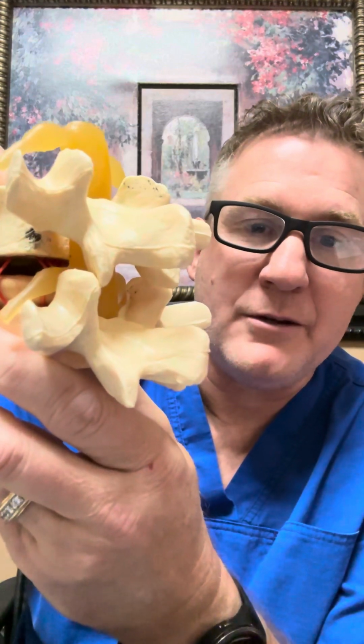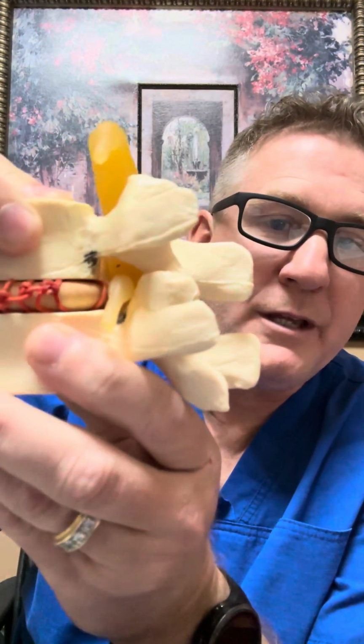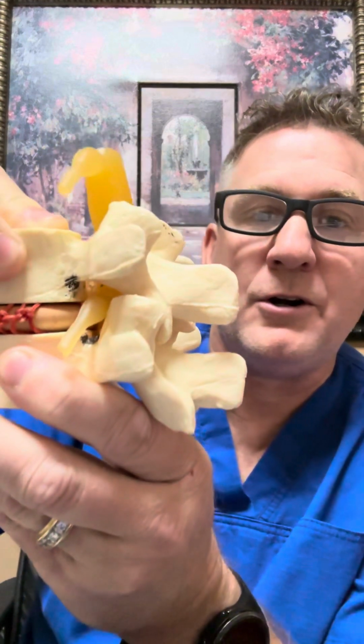Now, when those facet joints compress together, you can see here that they get jammed up. And so when you bend or turn or twist, those facet joints will grind on each other. And when they grind on each other like that, they get inflamed.